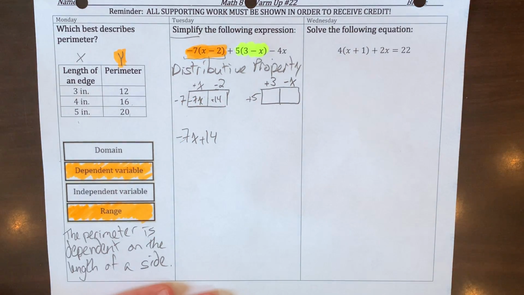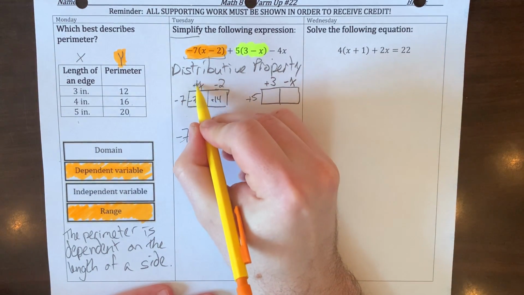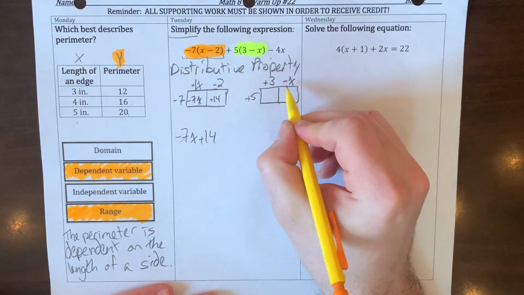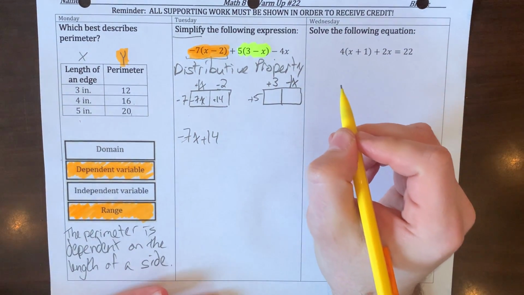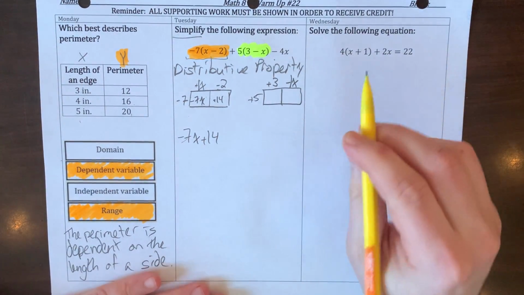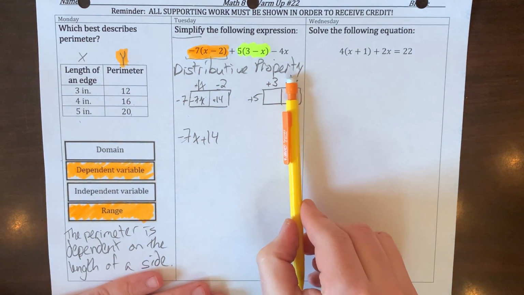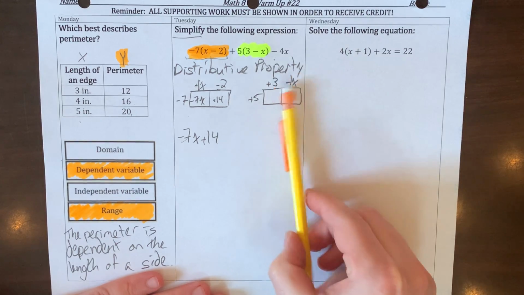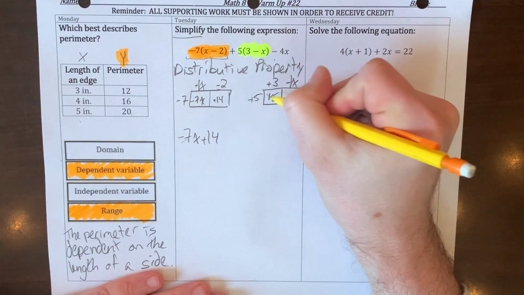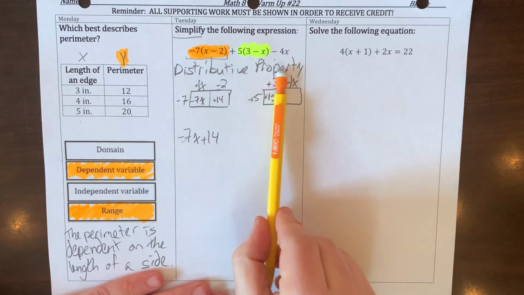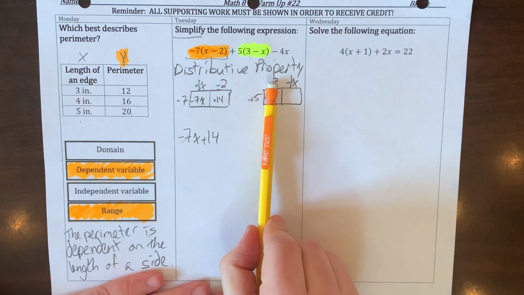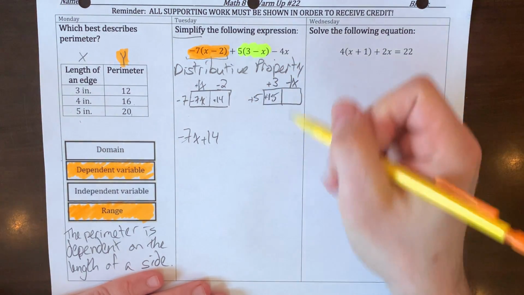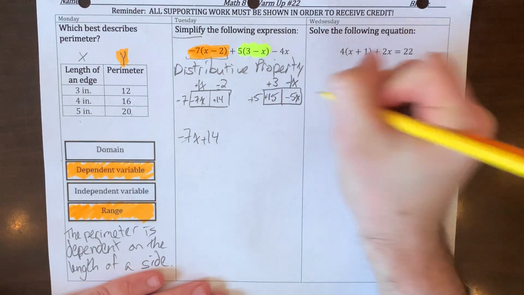Make sure if you need to write for yourself how many x's are right here. Well, there's only one x, so we just say it's a -1x. So again, we multiply carefully, so we say 5 times 3 is gonna be 15, so I have +15. And then I have +5 times -1x is going to be -5x.